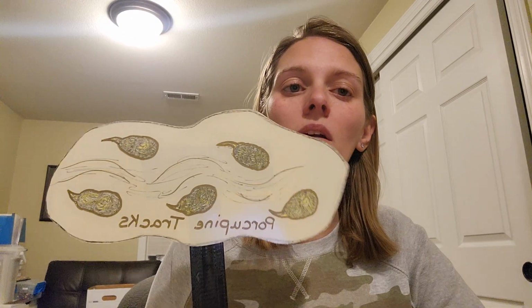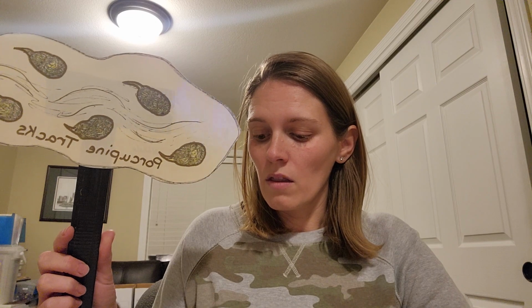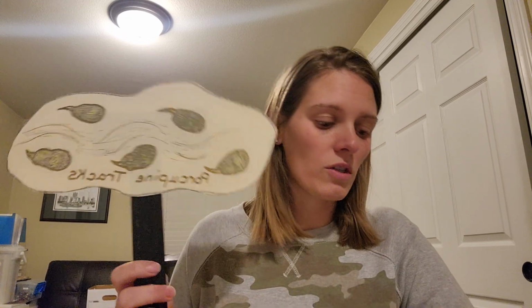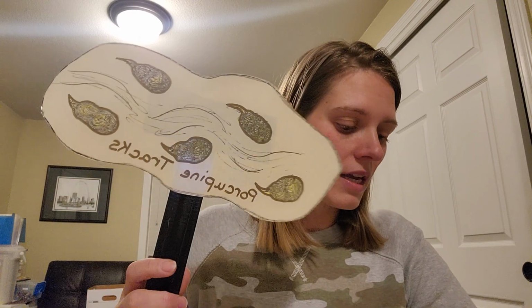The puppet show has 6 puppets. 5 of them have speaking parts. And then there are also these tracks that are part of the puppet show. The puppet show talks about what tracks reveal about specific animals, and how they move and things like that.